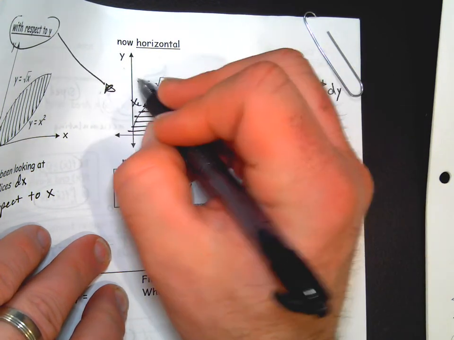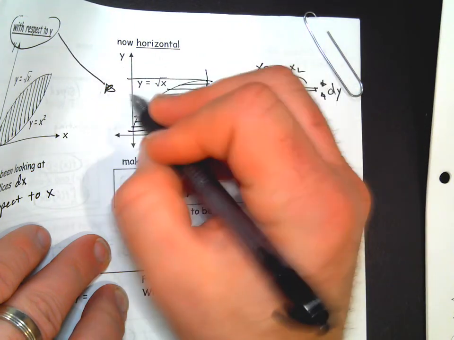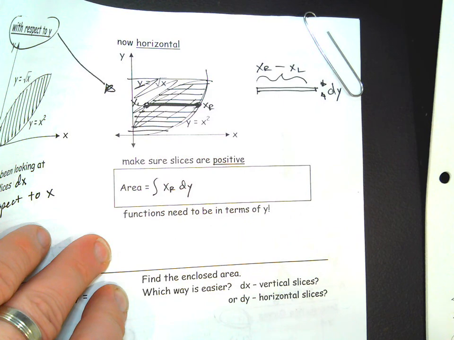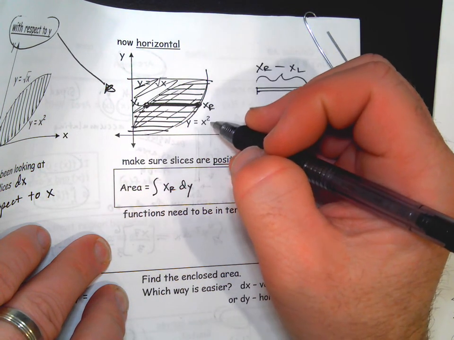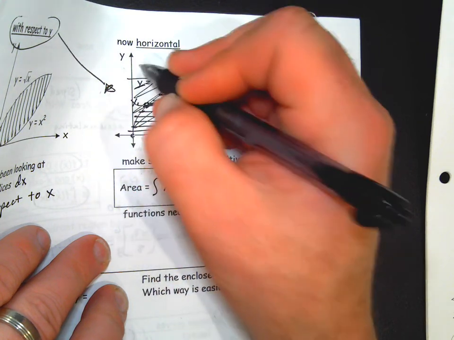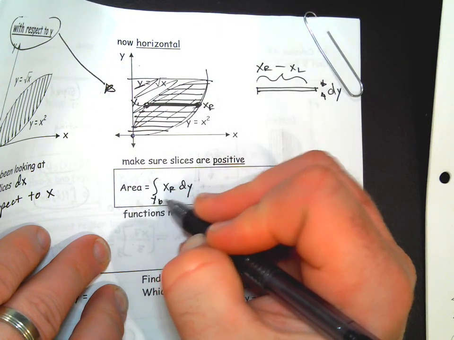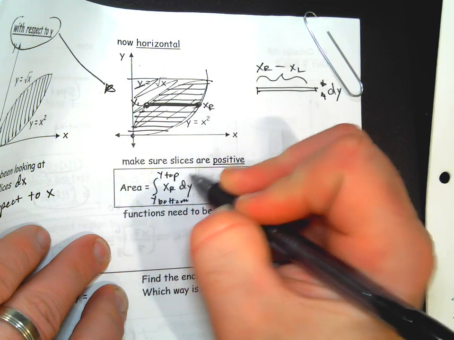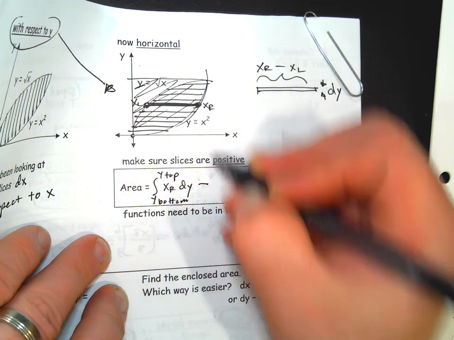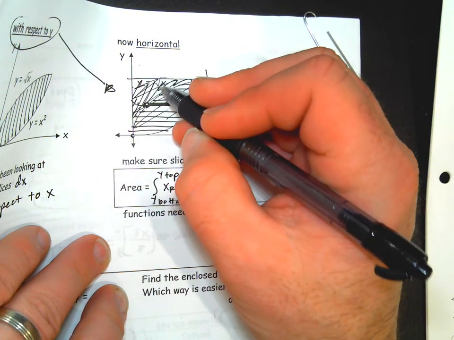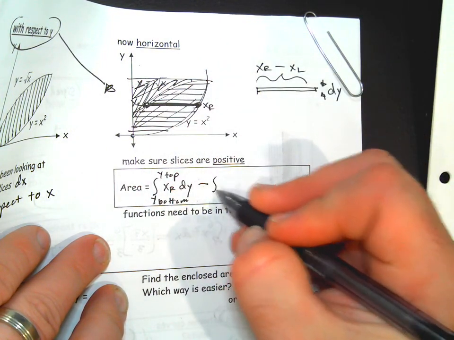If you integrate with respect to y, now you're going to get the area between the curve and the y-axis instead, which is kind of interesting. It's a different answer than the other way. And you're also going to integrate from bottom to top. So you're going to go y bottom to y top. And then you're going to find the area between this curve and the y-axis, which will be different than that curve and the x-axis.